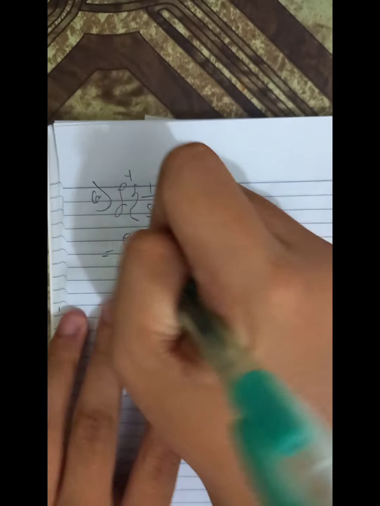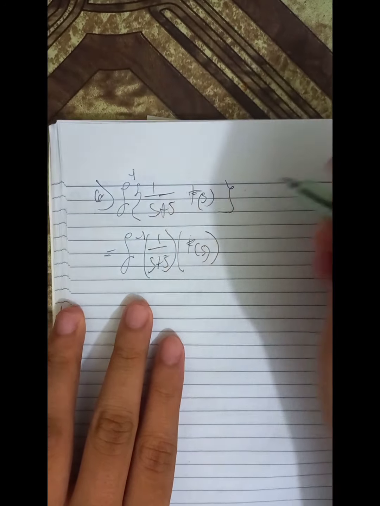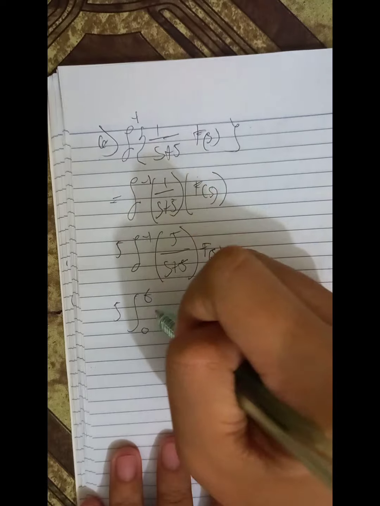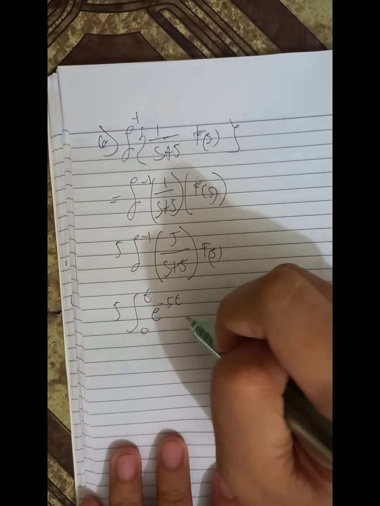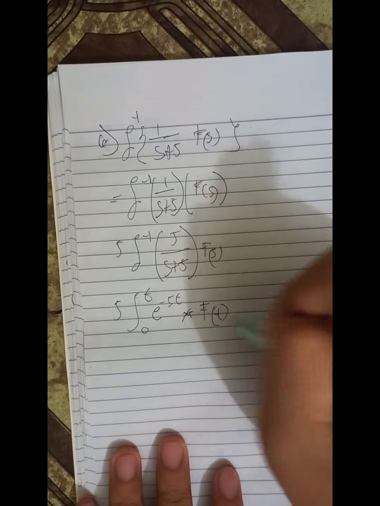So I have number 6, the inverse Laplace transform of 1 over s plus 5 times F of s. So first we have to separate the 1 over s plus 5 from F of s. And then we have to move out the 5 so that we can balance the equation. And then we have to perform the convolution formula.